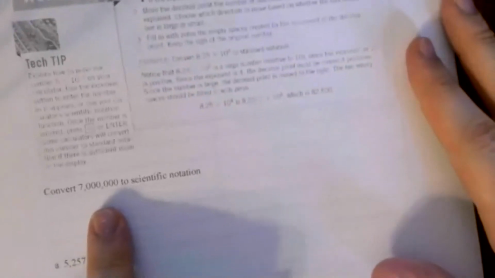So I'm going to skip the how it works up here. It's just letting you know how to change between scientific and standard notation. But personally, I like doing the examples better. So, okay. So this one says convert 7 million into scientific notation.